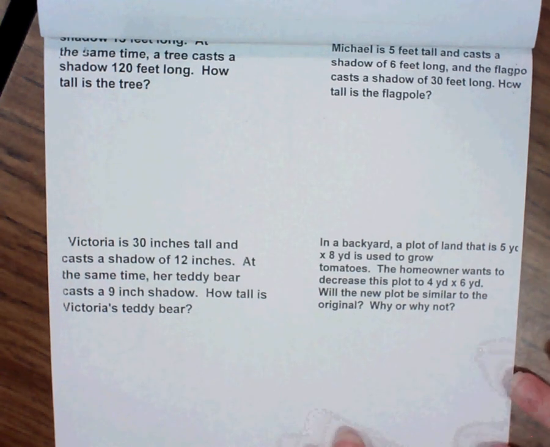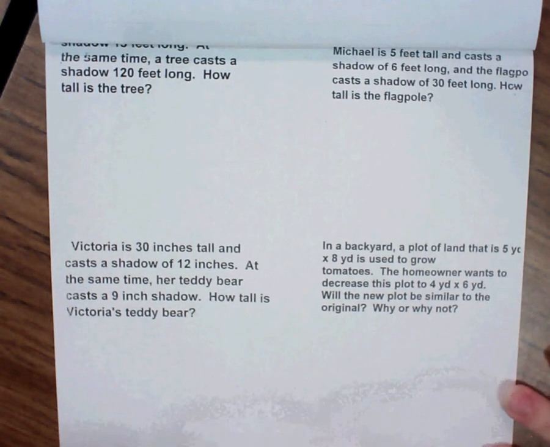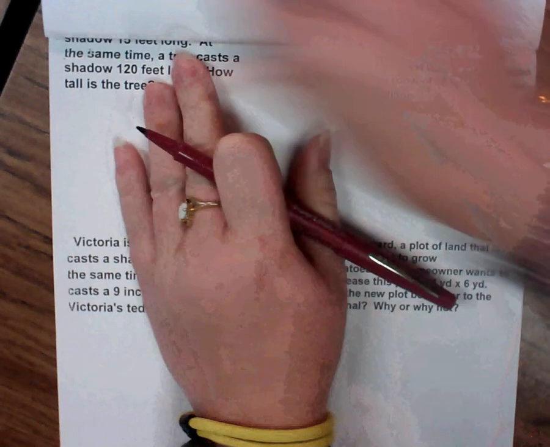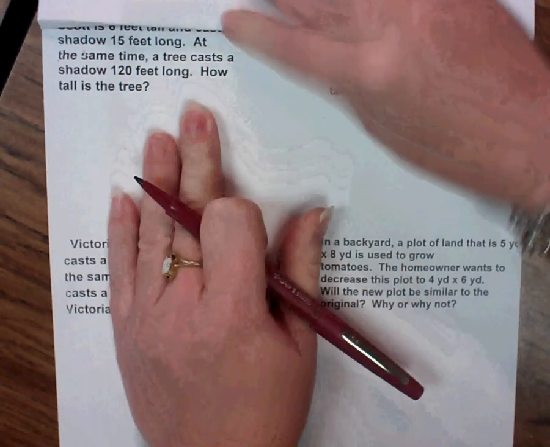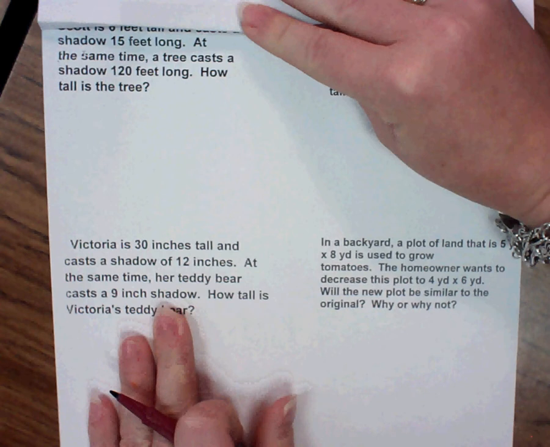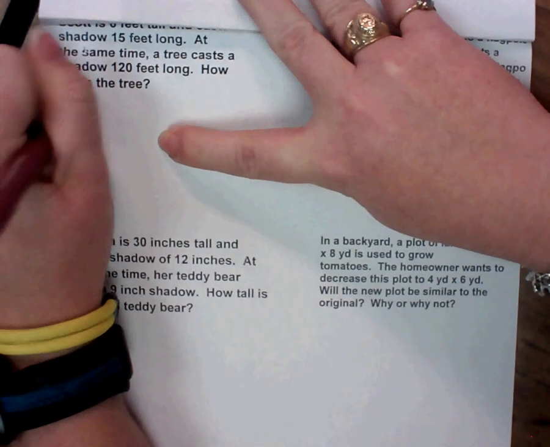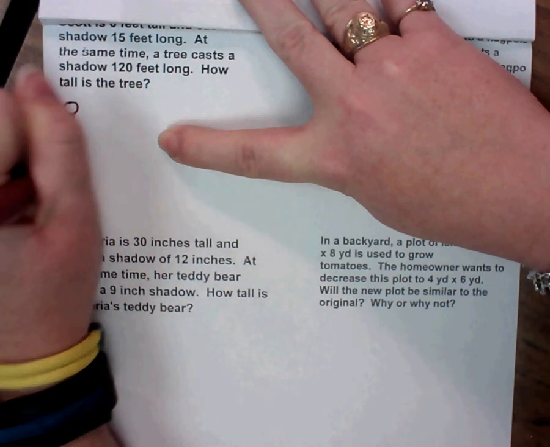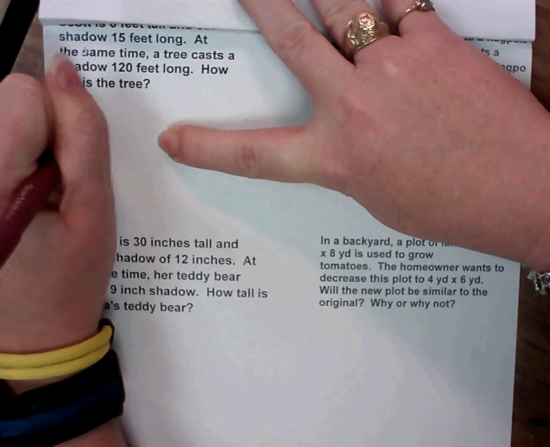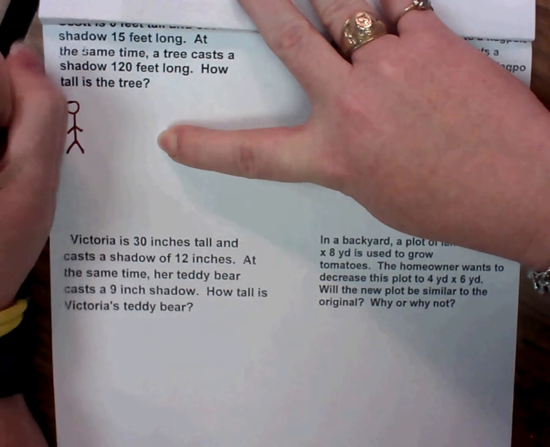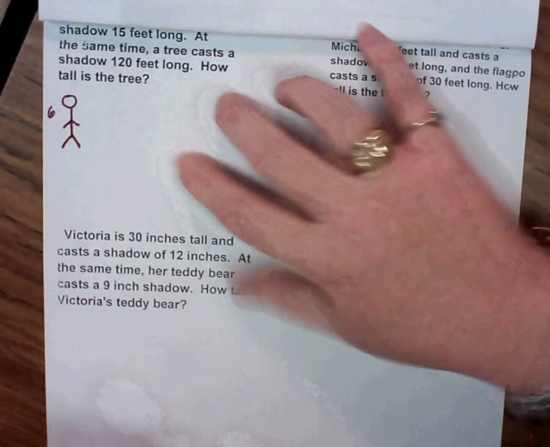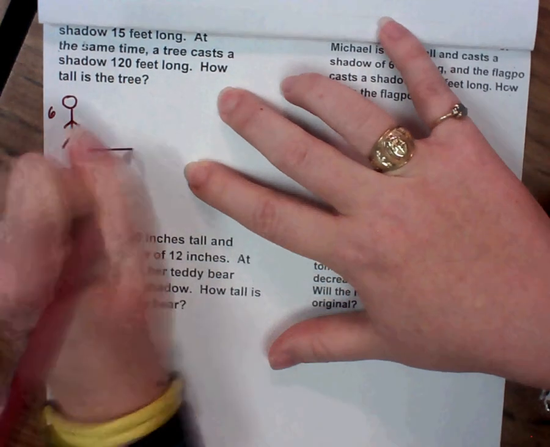So the first one says Scott is 6 feet tall and casts a shadow that is 15 feet long. Okay, so I'm going to draw a person. And he is 6 feet tall. And his shadow is 15 feet.